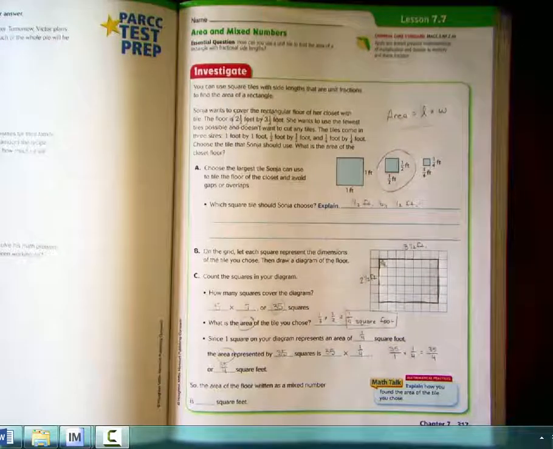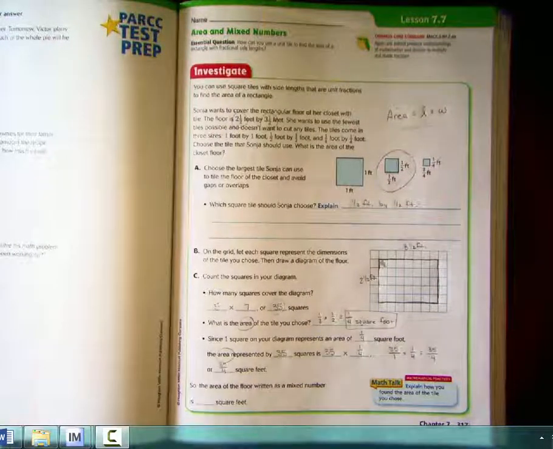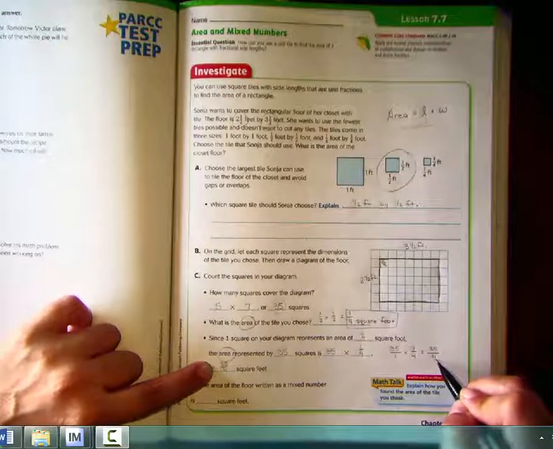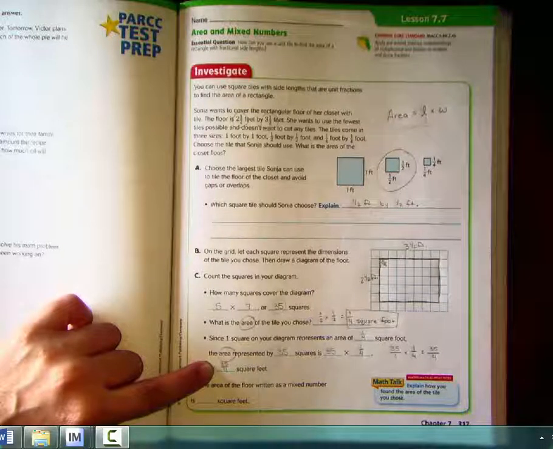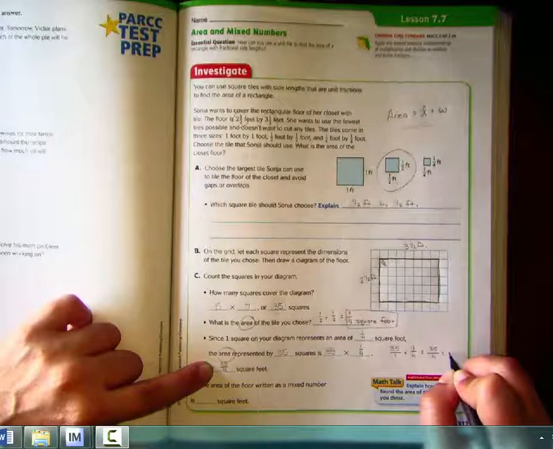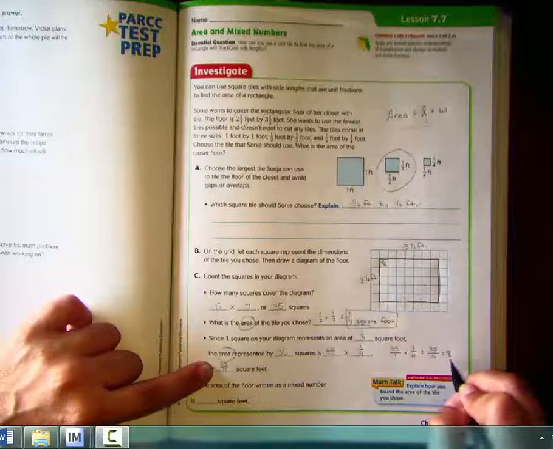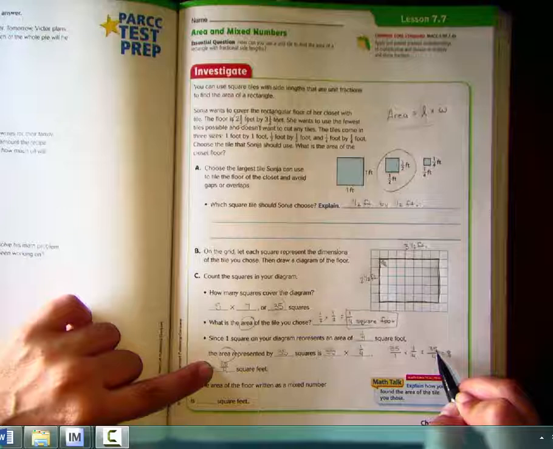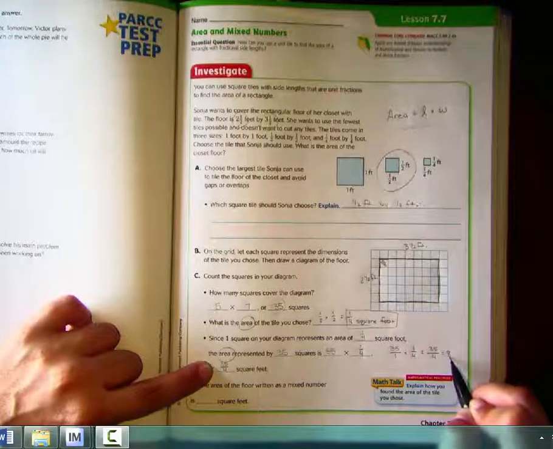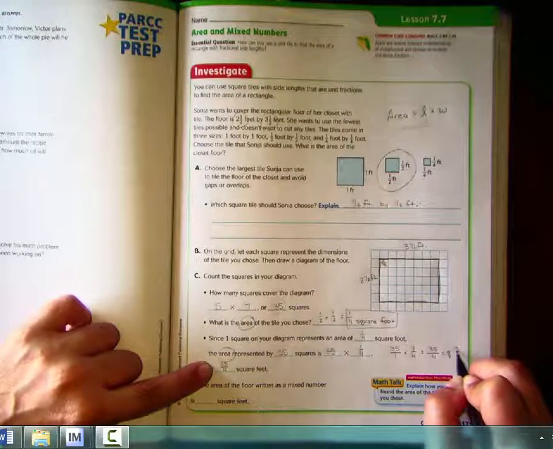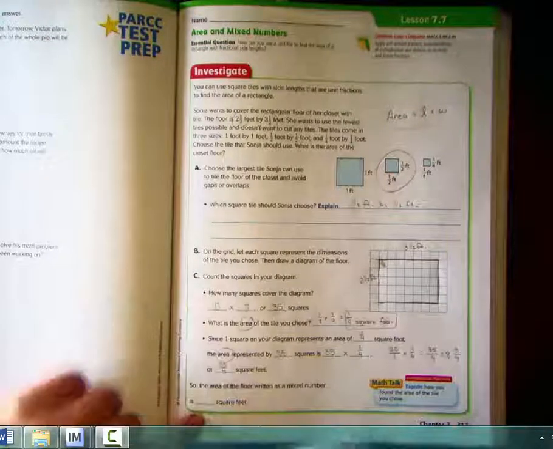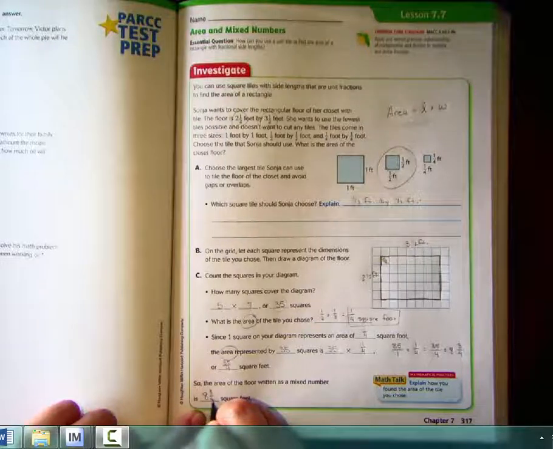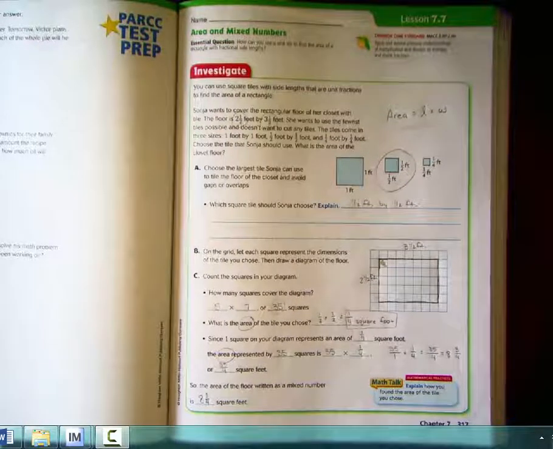Okay? So the area of the floor written as a mixed number, if I wanted to convert this to a mixed number, I think how many times does 4 go into 35 without going over? Well, it goes in 8 times, because 8 times 4 is 32. Then I would do 35 minus the 32 that I've pulled out, which leaves me 3/4. Okay, so written as a mixed number, it is 8 3/4 square feet.